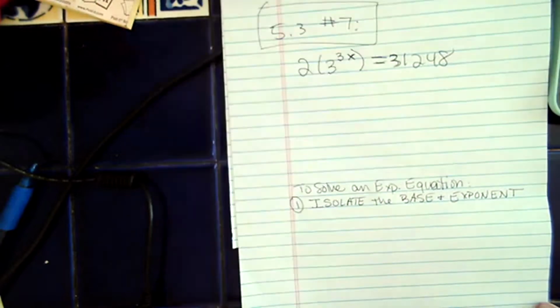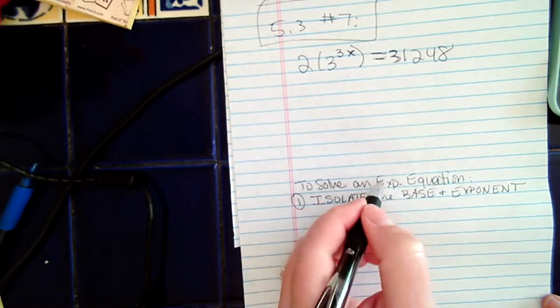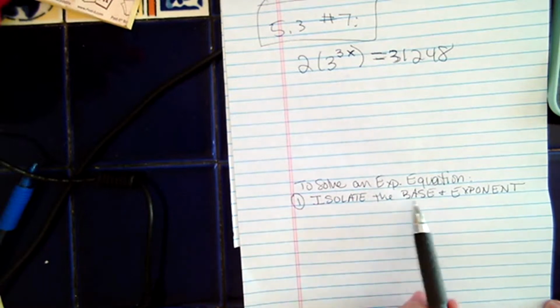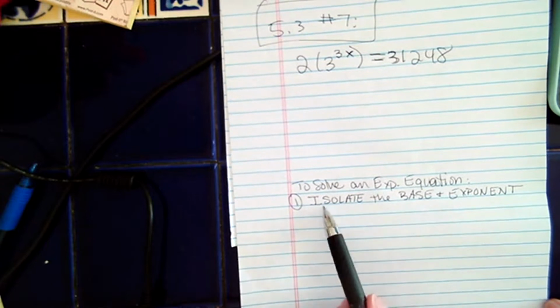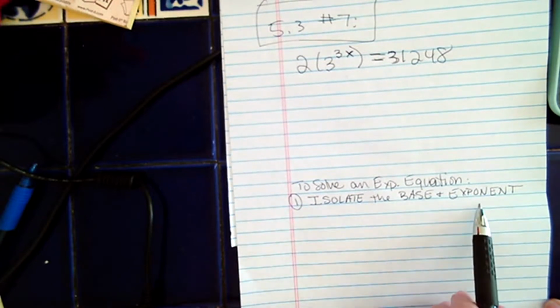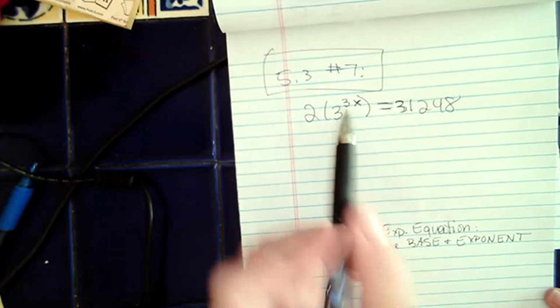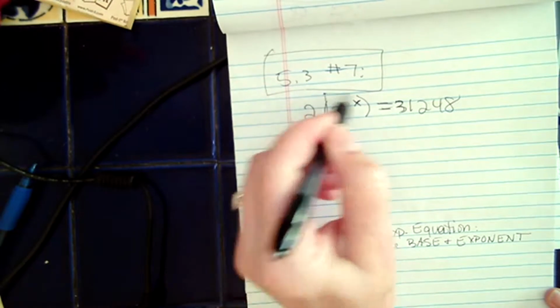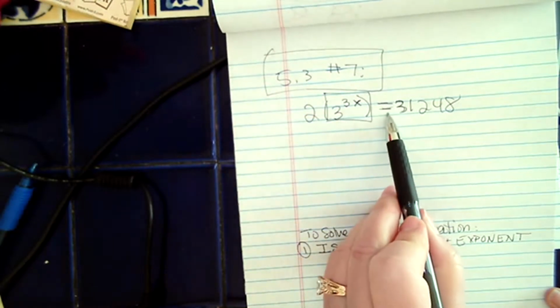I could show you several ways, but I'm just going to show you the first way. The first thing is the same no matter whose expressions you're looking at. You want to get the base and the exponent by themselves. Isolate the base and the exponent. Isolate means move the numbers that are not part of the base and exponent to the other side. So we want to just deal with something that has a base only. This has an extra 2 out in front of it. Here is the base and the exponent. That part right there, I want to have by itself on the left-hand side of this equation.